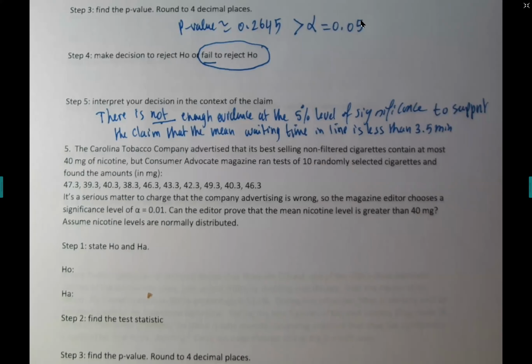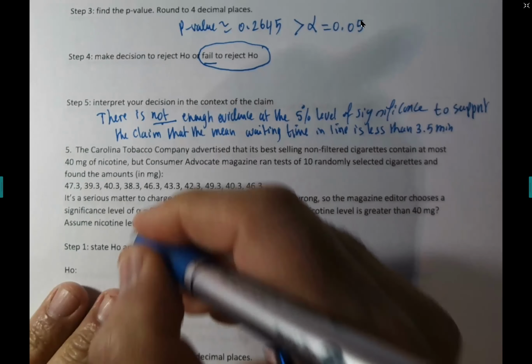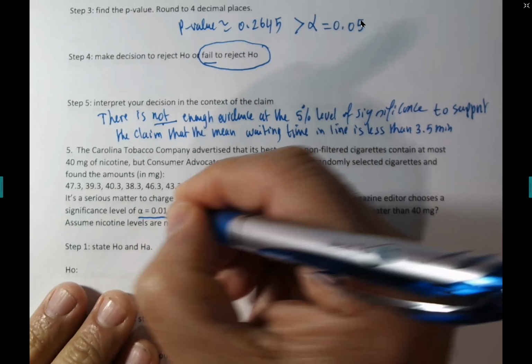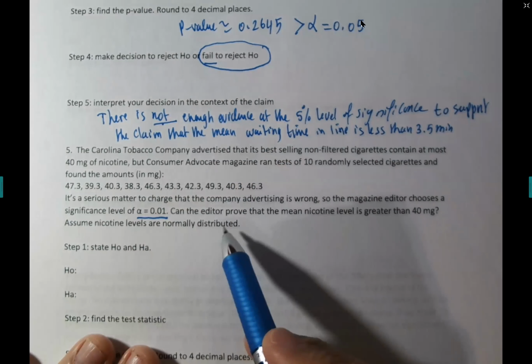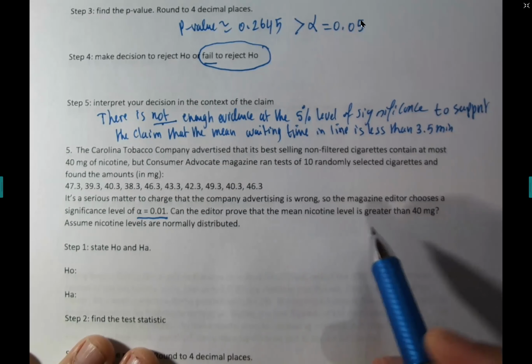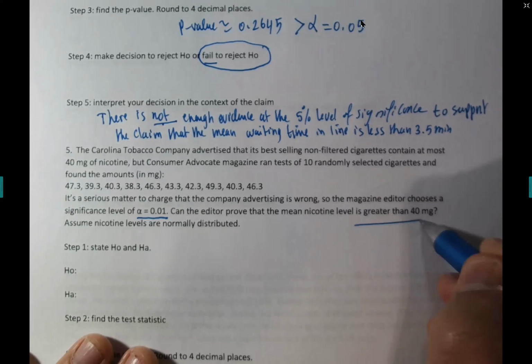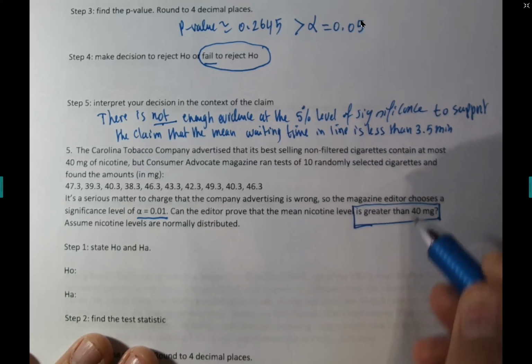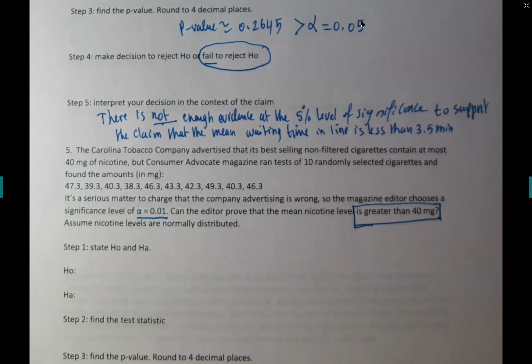It is a serious matter to charge that the company advertising is wrong. So the magazine editor chooses a significance level of 0.01. Can the editor prove that the mean nicotine level is greater than 40 milligrams? That's the question, guys. Follow the question in the problem statement.